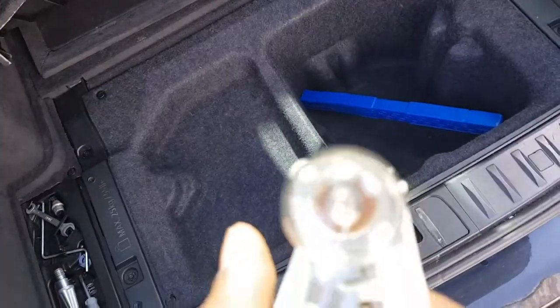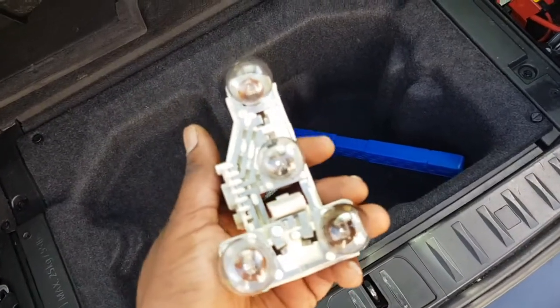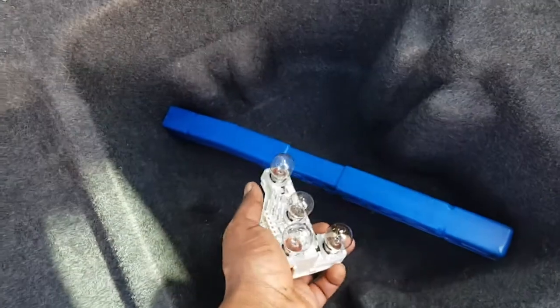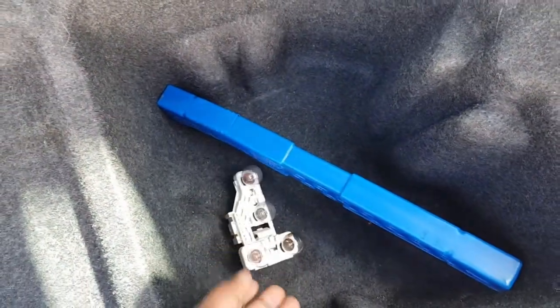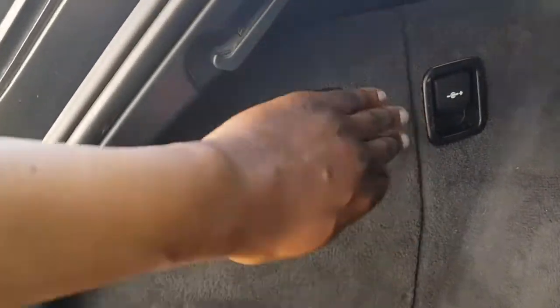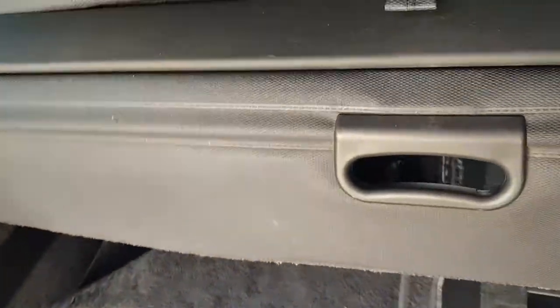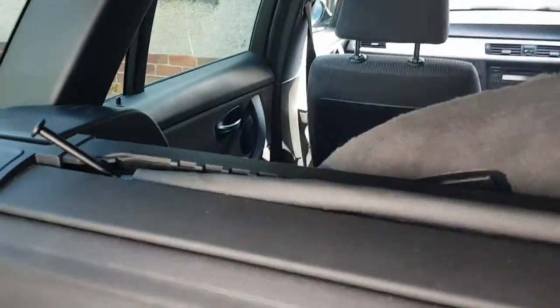I intend to replace all 8 tail light bulbs, so we're going to remove the left hand side tail light assembly shortly. This is far simpler. All you need to do is just remove the panel over the first aid kit. You have immediate access, and it's a mirror of what you've just done on the right hand side.